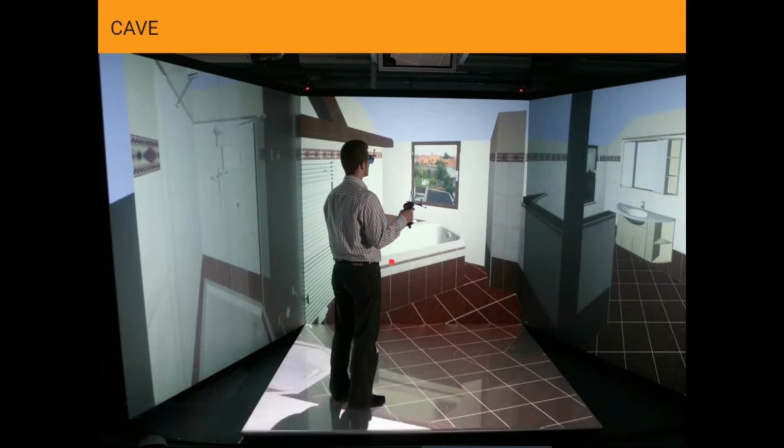Cave environments are not often used for home virtual reality, obviously, because you need a special place, a special room to be set up for this. So it's not something that you can easily create in your home. These are usually used in universities, for example, or in companies that need to provide virtual reality experiences.